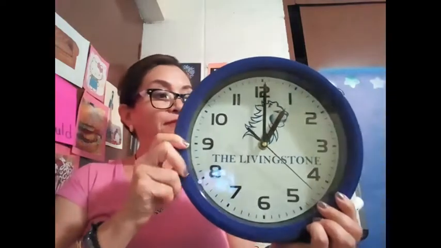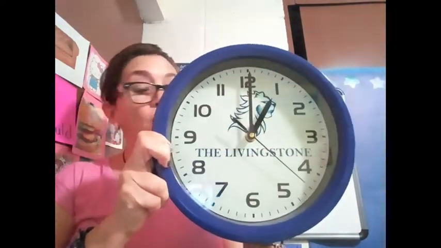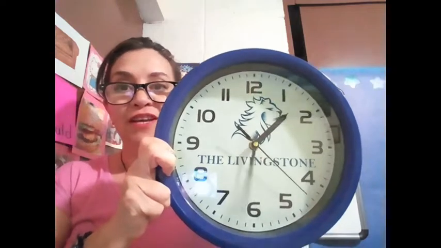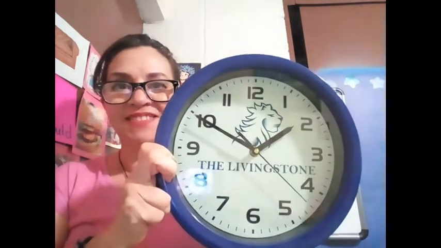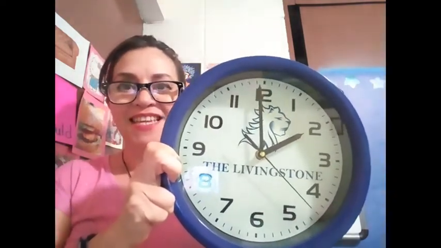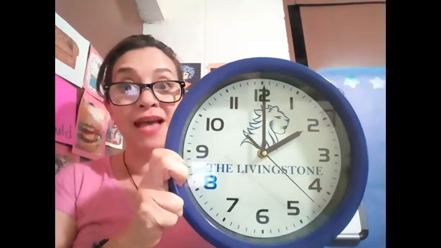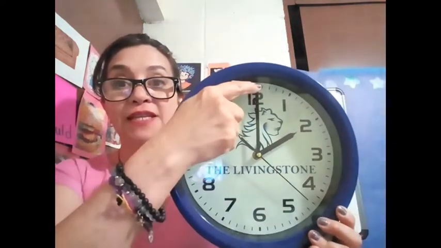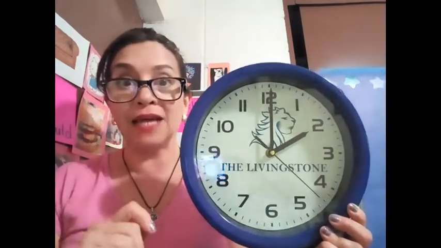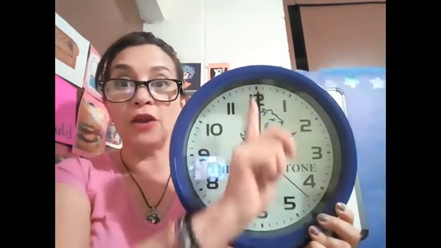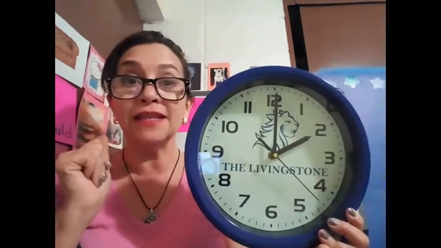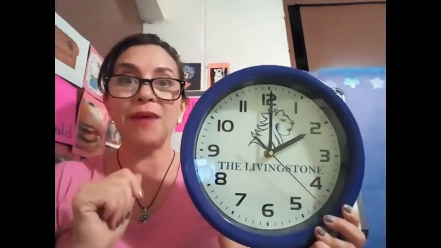Then, if I move the hands of the clock, look how fast time passes. Now, 1 hour has passed. Did you see the long hand moving all around the clock face? In real time, it takes 1 hour for the long hand to go around the face. So here I showed you, just like this, that 1 hour has passed.